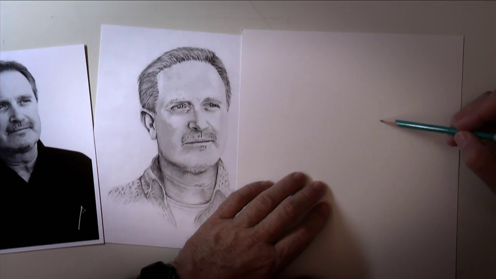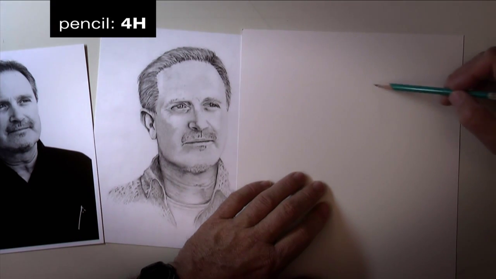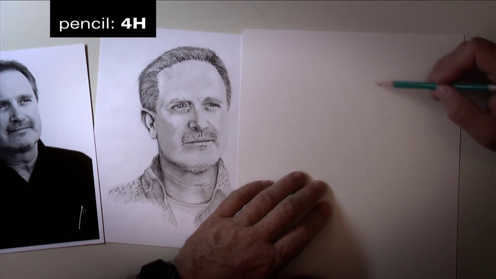So when I'm sketching, I like to keep an open stroke, even when I'm sketching where I'm going to go, so I'm aware of the direction of the hair.